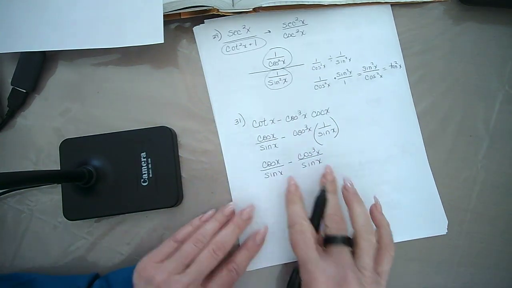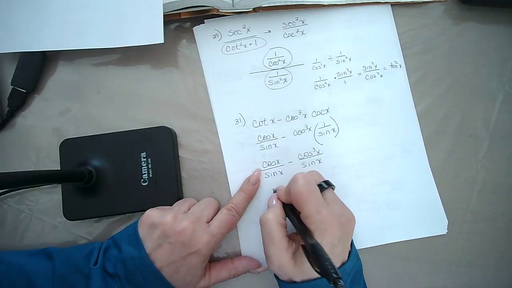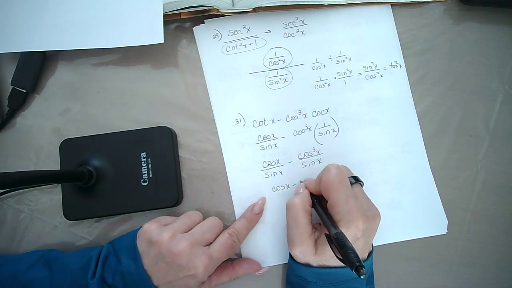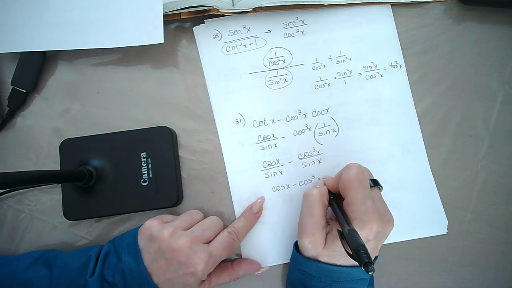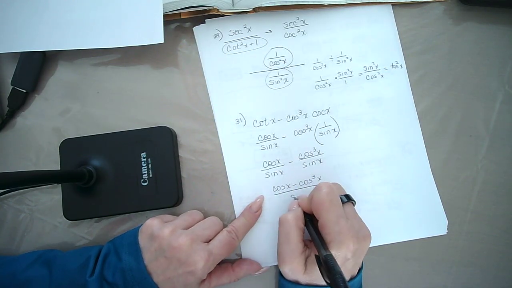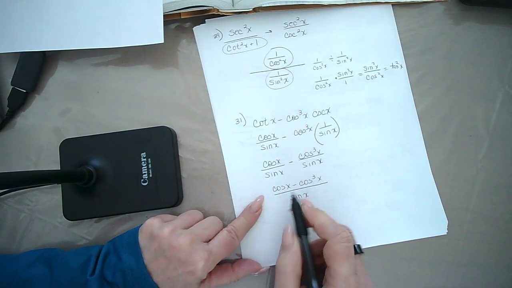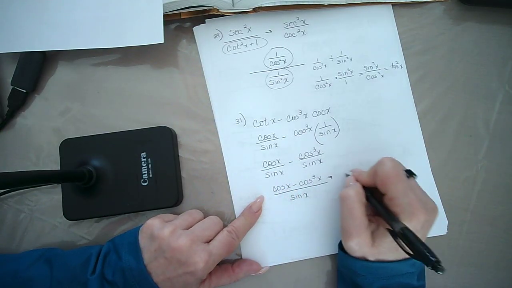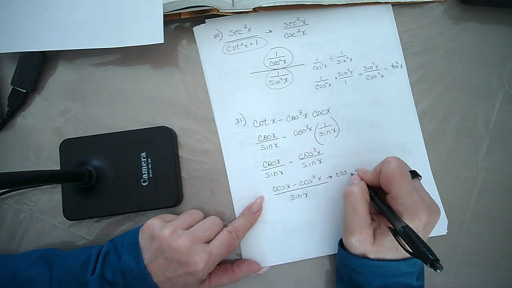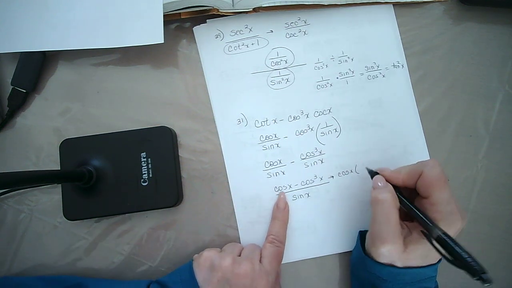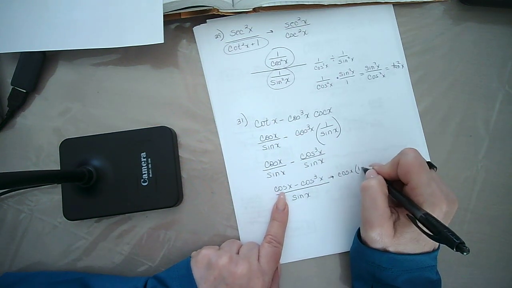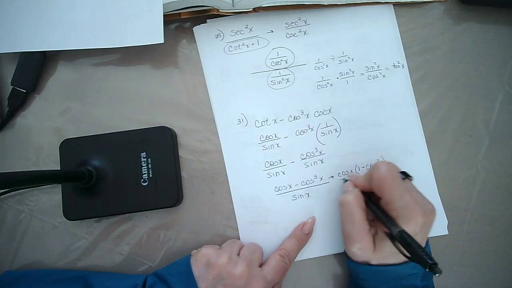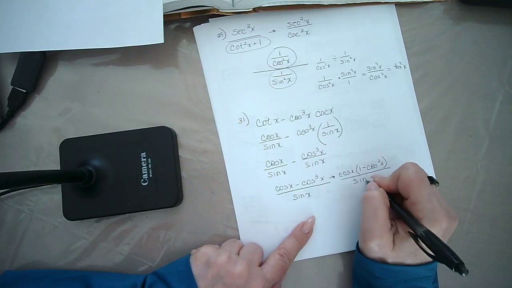Now I have the same denominator, so I'm going to put those together in my numerator: cosine x minus cosine cubed x over sine x. Now I could factor out a cosine. If I take a cosine out of both of them, I'm left with 1 minus cosine squared x over sine x.